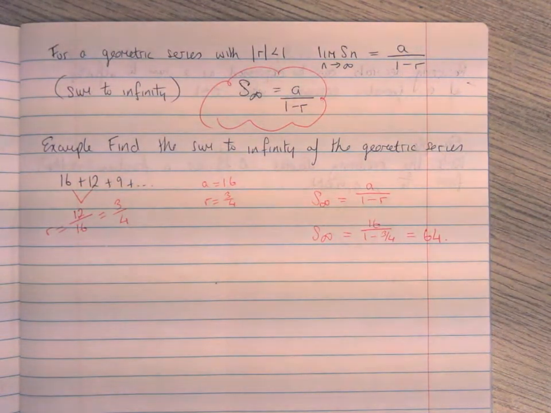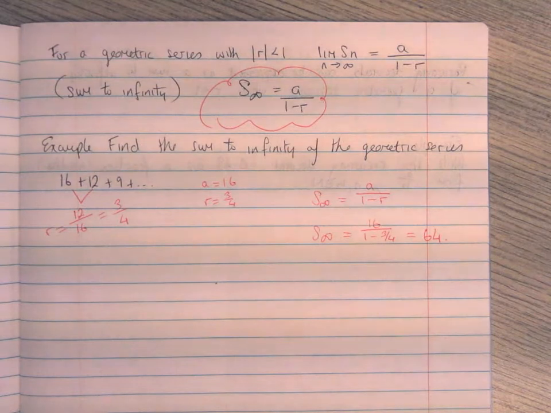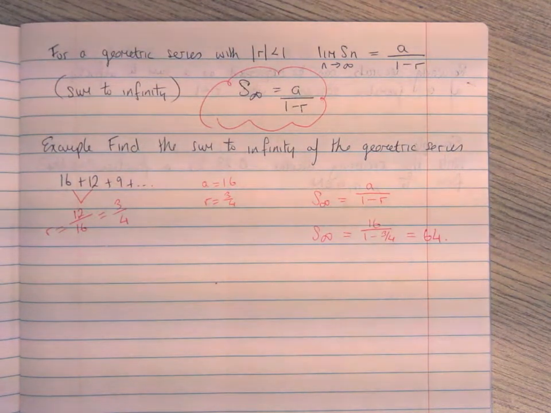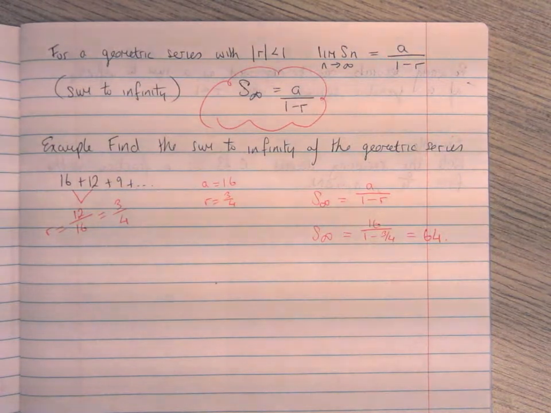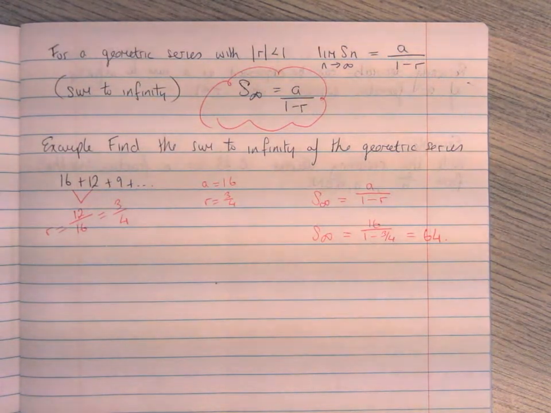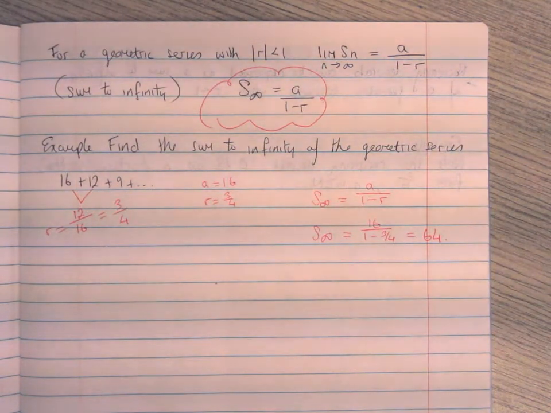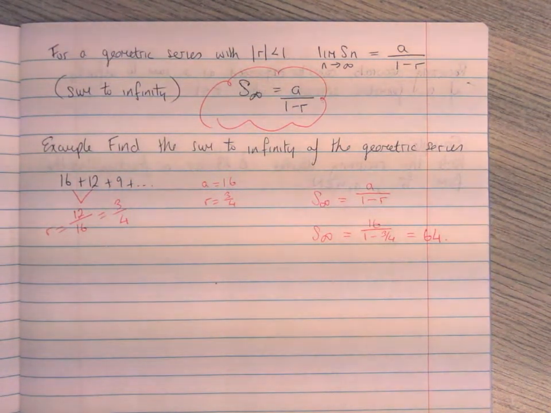It's the sum of all the values. So what I think the 64 is that it gets closer and closer to 64, but it's just that little tiny bit short because of all the little fractions.